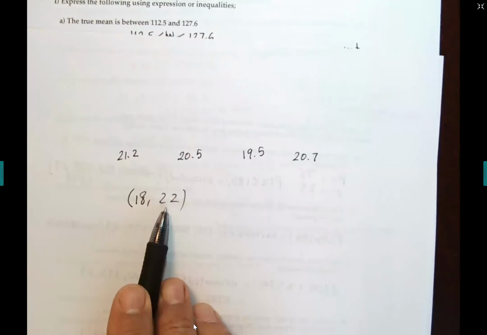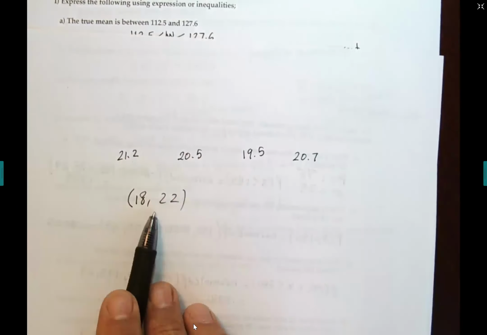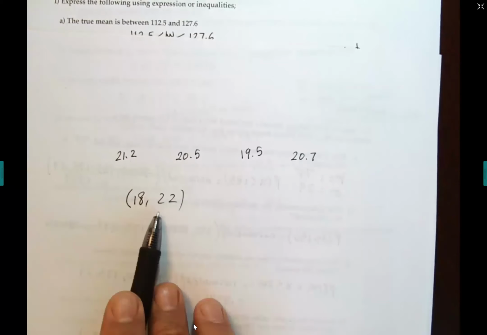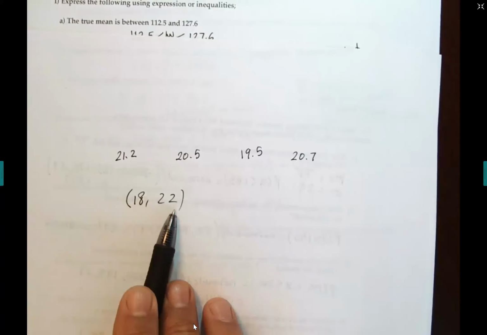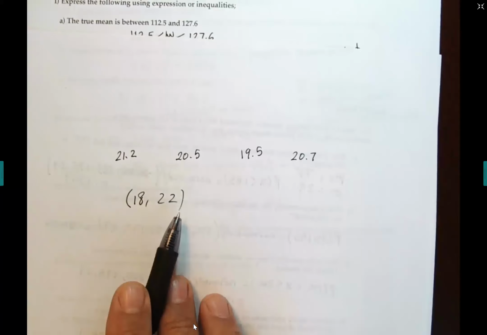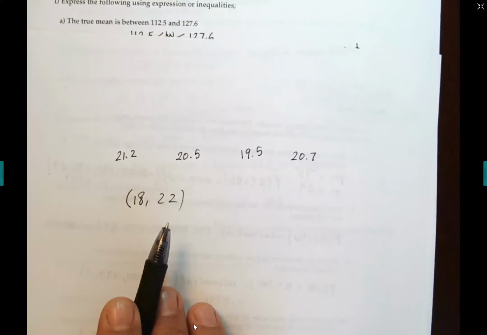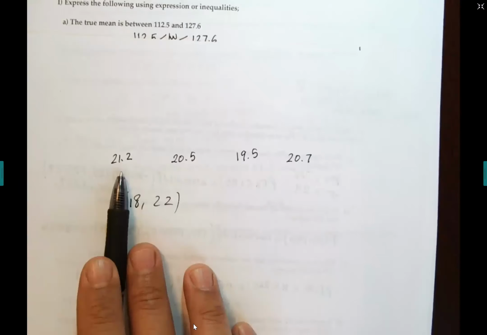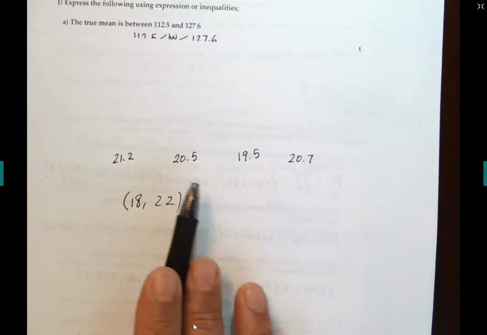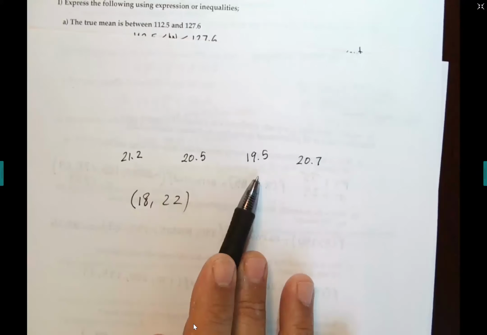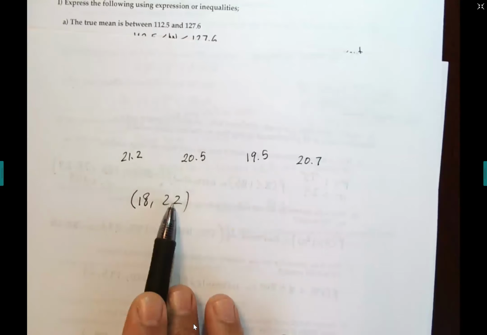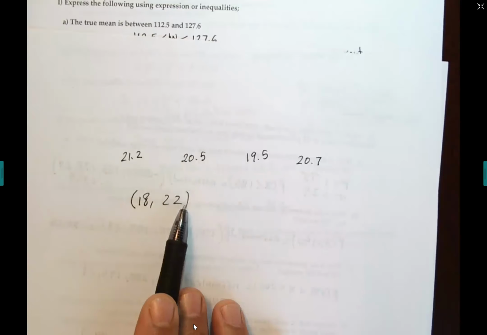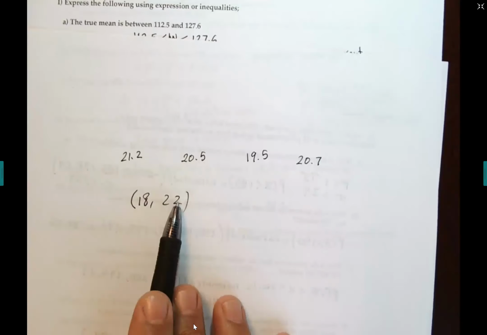Would this be a valid statement to say that, with some confidence level, the mean is as low as 18 and as high as 22? Would that make sense? That should make sense, guys. You're saying that you suspect the mean could be between 18 and 22. You didn't say it's 21.2. You didn't say it's 20. You didn't say it's 19.5. You didn't say it's 20.7, and so on and so forth. But you're making the statement that I think the mean is probably between 18 and 22. This 18 to 22, guys, is called a confidence interval.